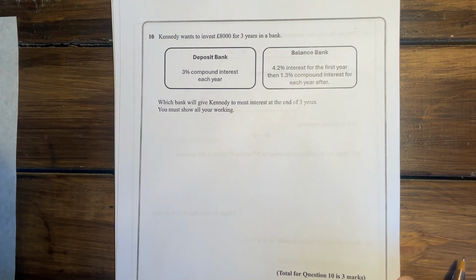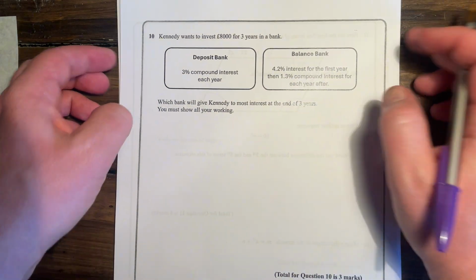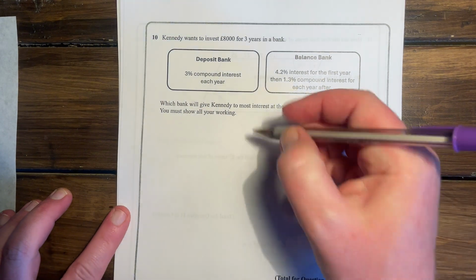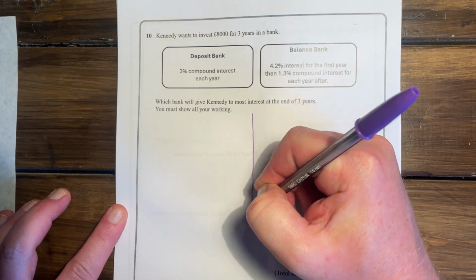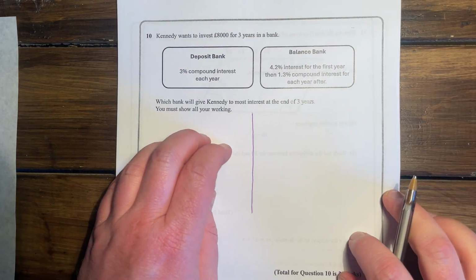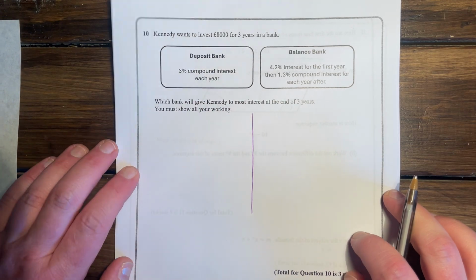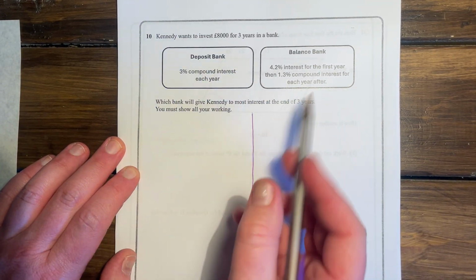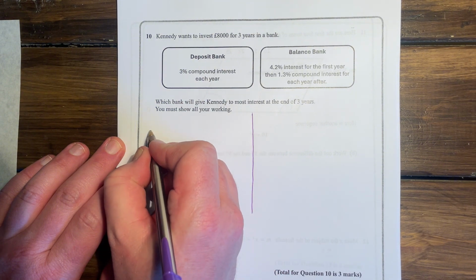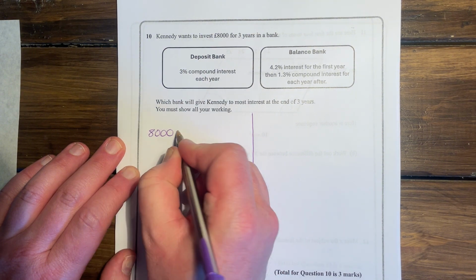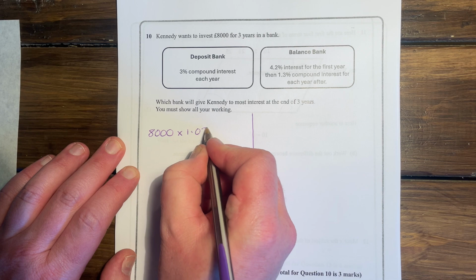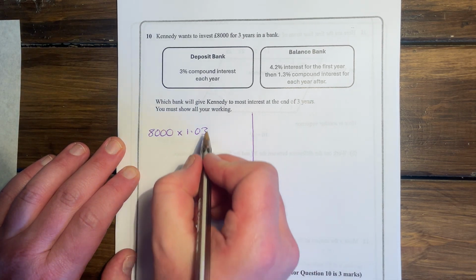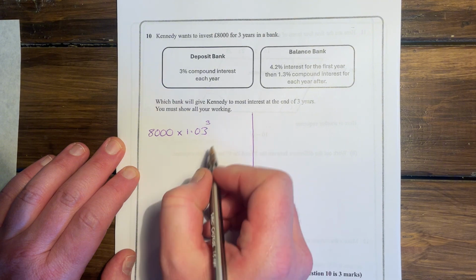Right, question number 10. Kennedy wants to invest £8,000 for 3 years in a bank. I've got 2 possible options. So what I'm going to do is probably split my page down the middle here, just so I can keep my working out for this one and working out for this one separate, so it makes it easier for the examiner. So we're going to do 3% compound interest each year, which should be 8,000 times by 1.03, which is basically what 103% each year would look like. And we're going to use to the power of 3.